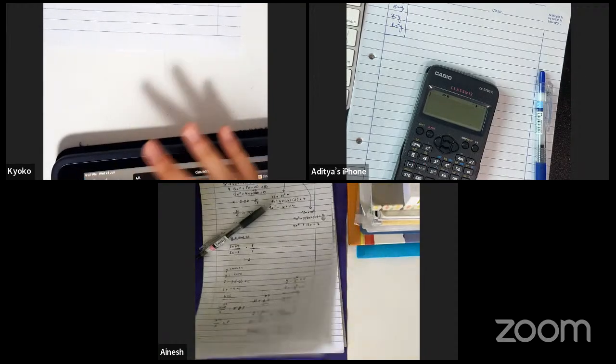The question tells us, draw the graph of LGY against x. Basically, it's telling us, use the x and use the LGY.